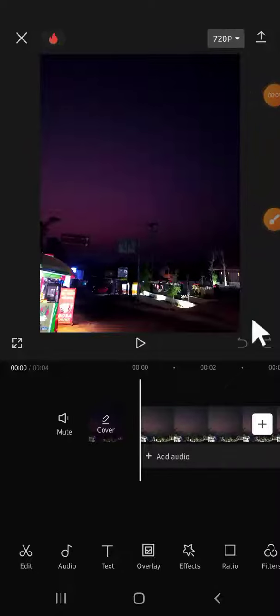In today's tutorial, I'm going to show you how you can add music to Capcut. Let's get to it. Here I have created a project in Capcut and we're going to add music to this project. So the first thing we should do is click on this audio option, or we can also click on add audio button right here guys.